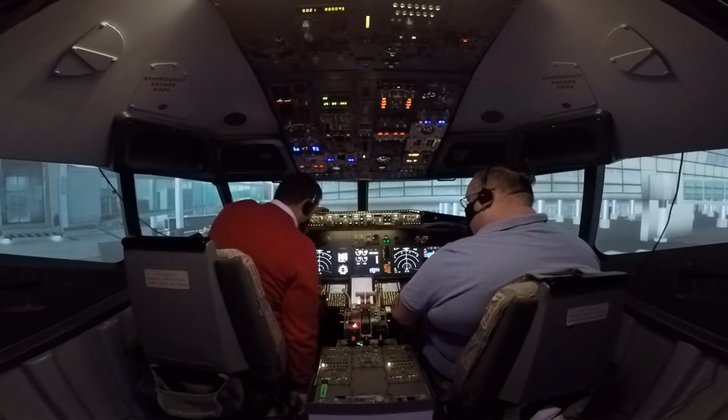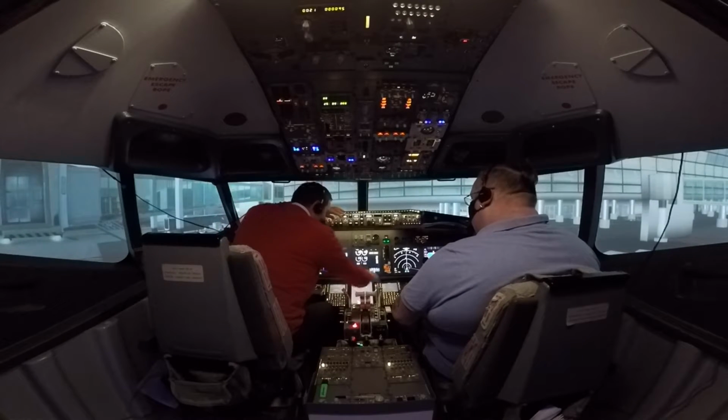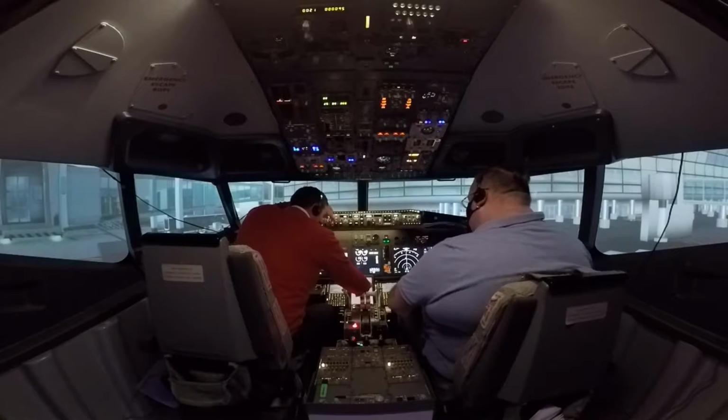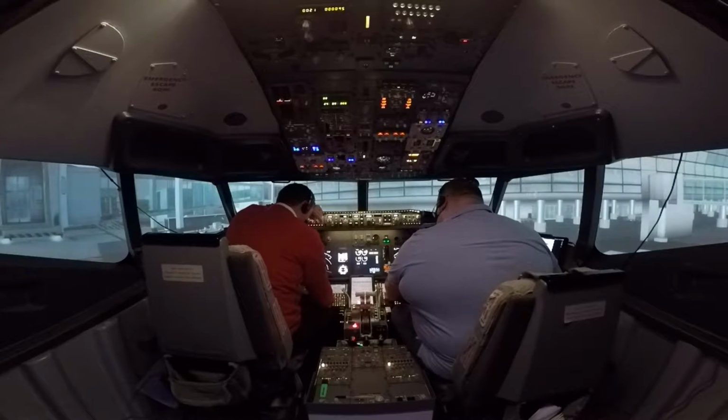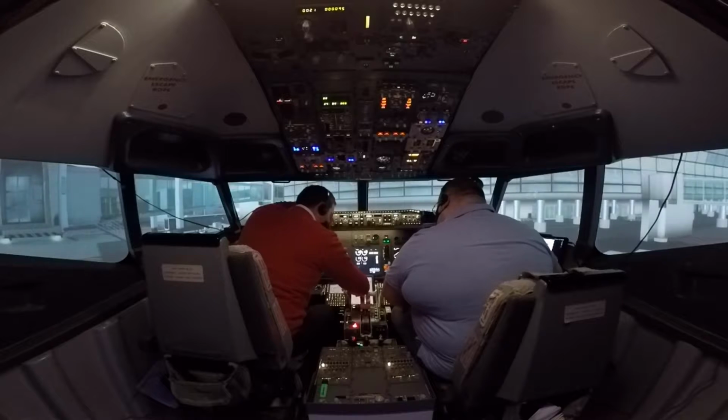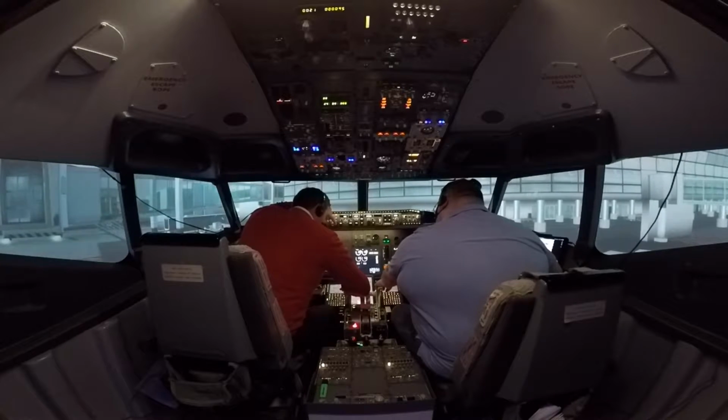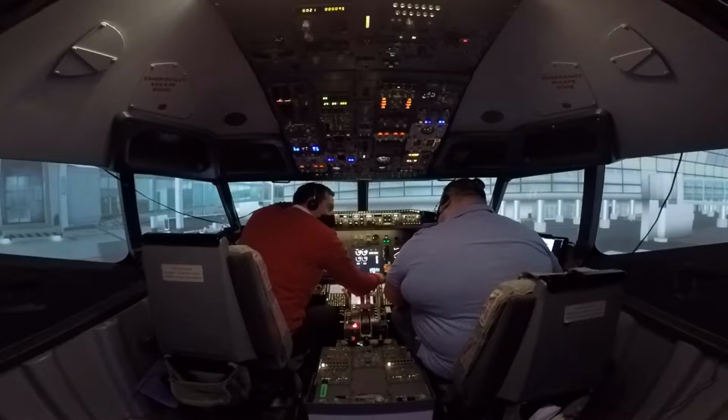So the first thing you need to do is put in the code for Turin Airport, which is LIMF, Lima India Mike Foxtrot. And that goes where it says Ref Airport. And that one there. That's the one. That gives us our GPS position.